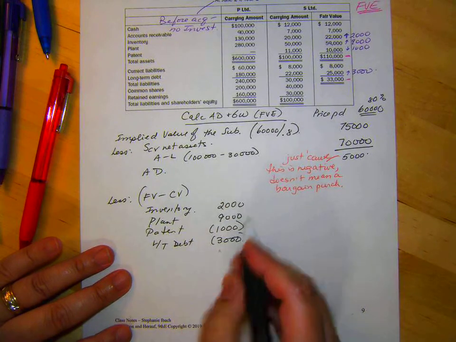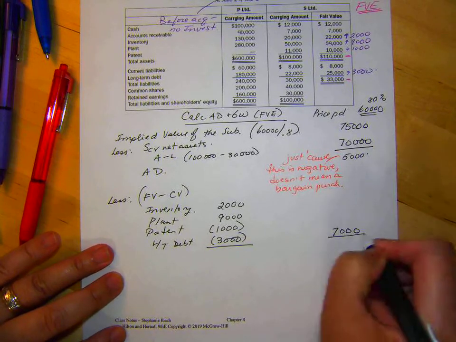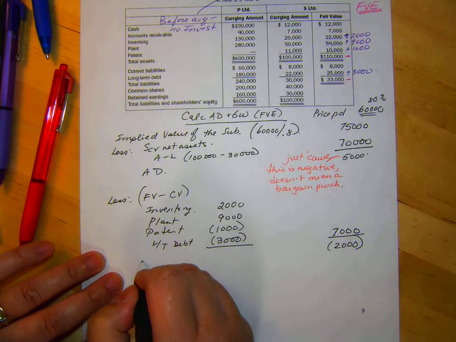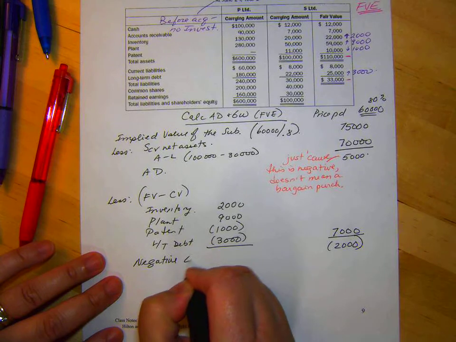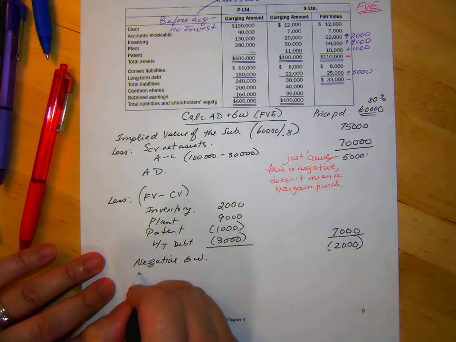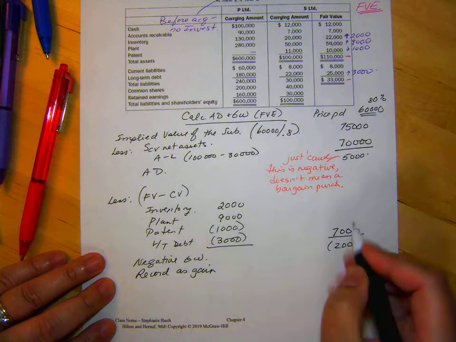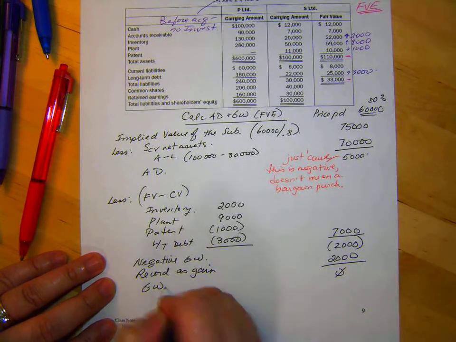If you don't know how to do this, you got to do it. So that goes to 7,000, which means we're at negative goodwill. We record it as a gain. So your goodwill balance is 0.